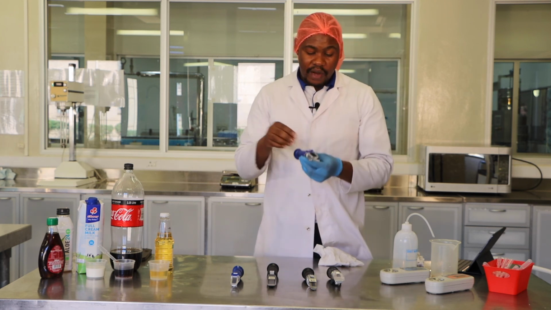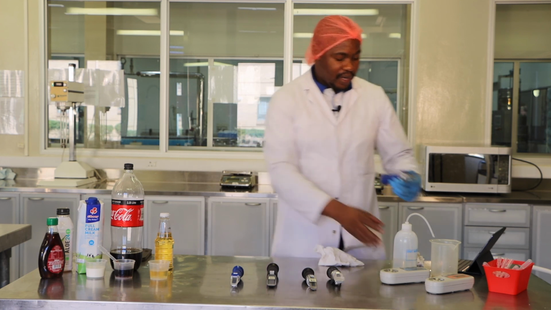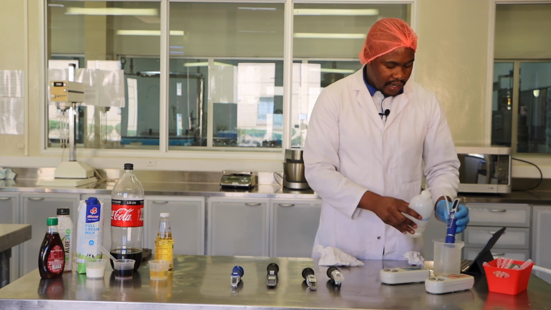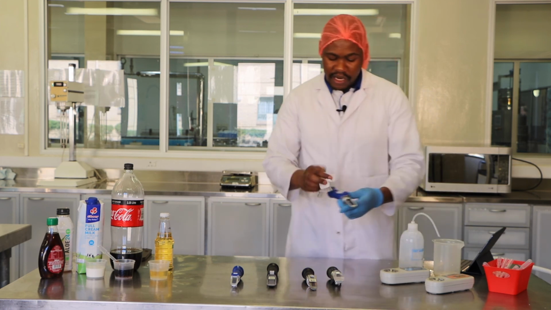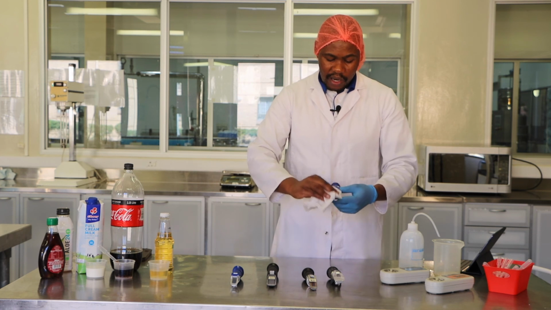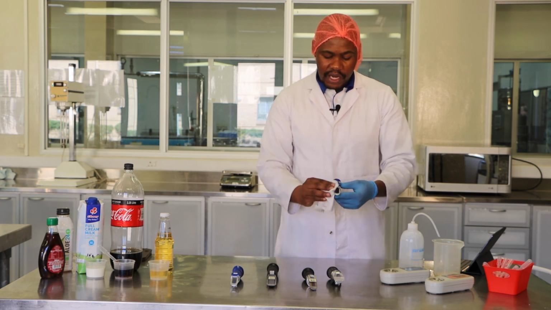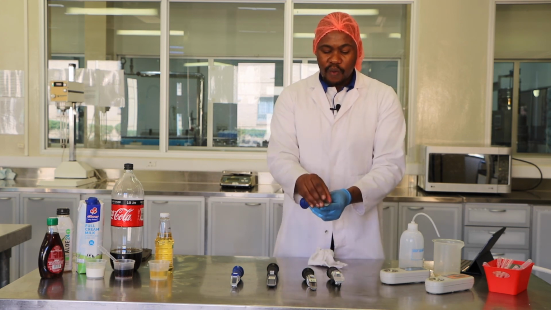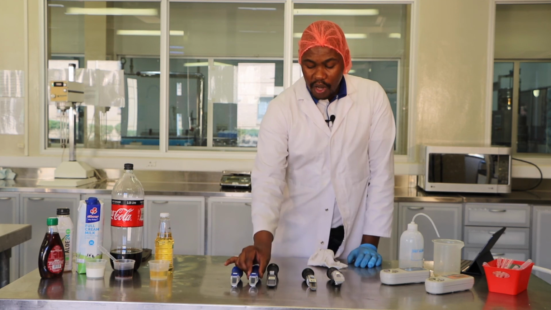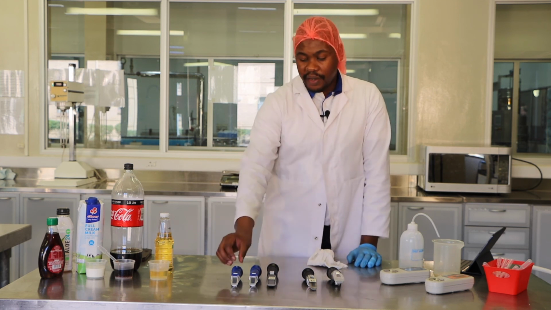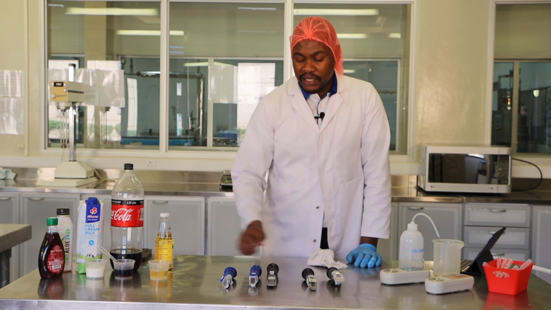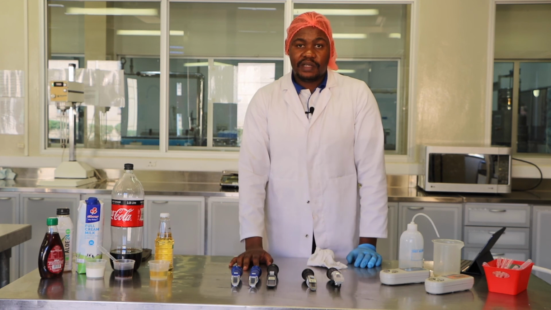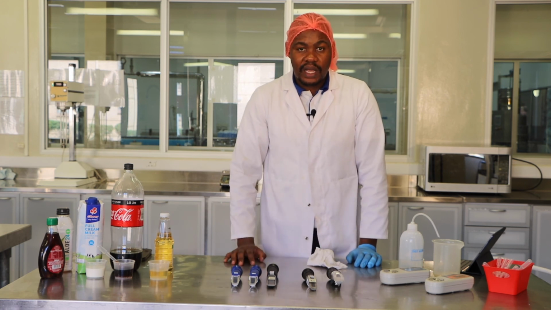When you are done with your analysis, you can rinse the prism with distilled water just to make sure that there is no sample remaining, and blot it with paper towel. Be very gentle. So this is now clean. And when we place refractometers on the table, we place them in this position. Refractometers should never be placed like this. We don't even place refractometers like this. These are expensive equipment, so we need to make sure that we take care of them.